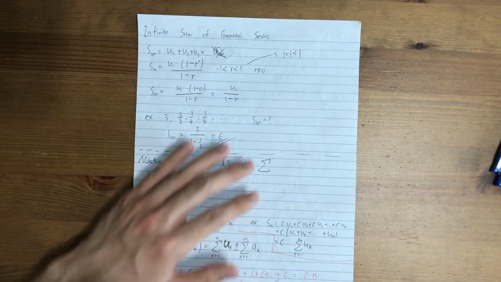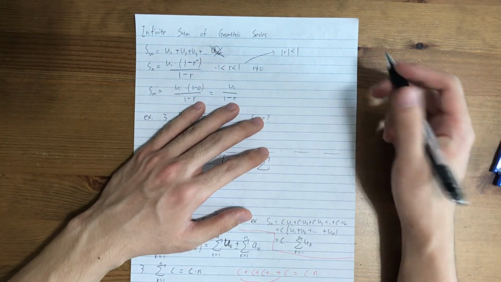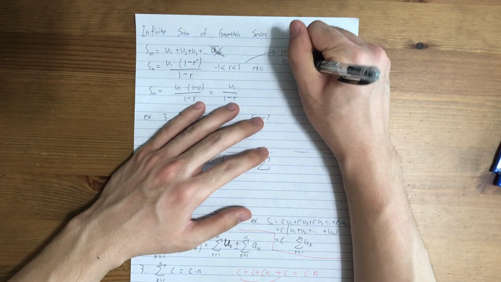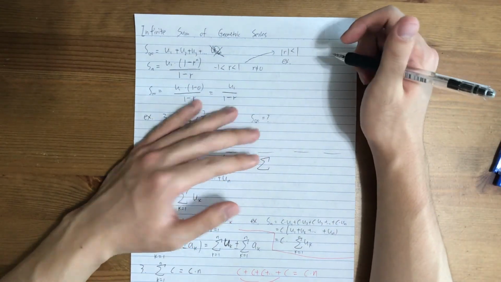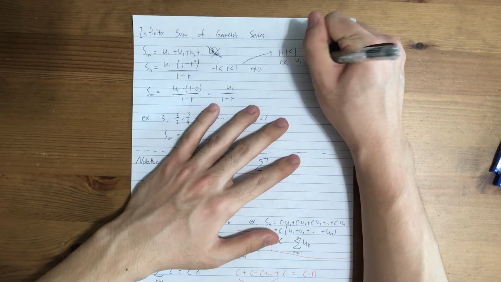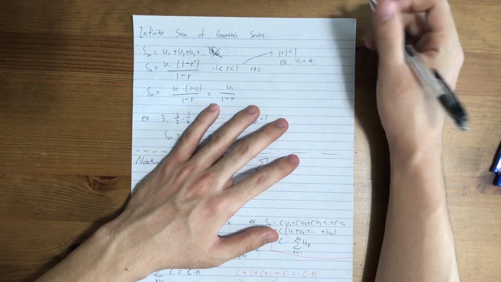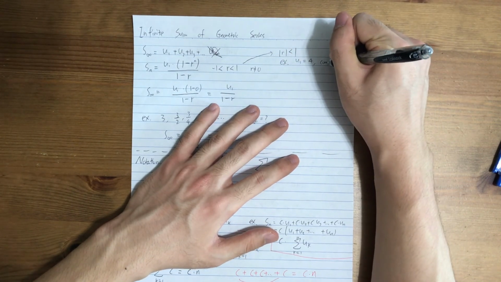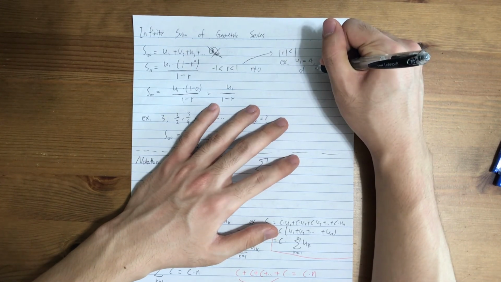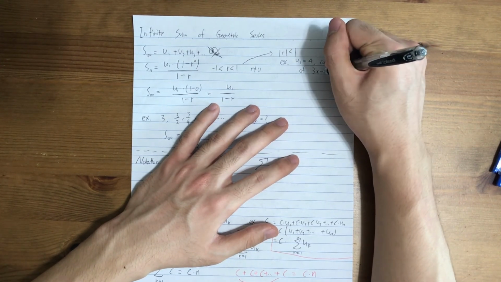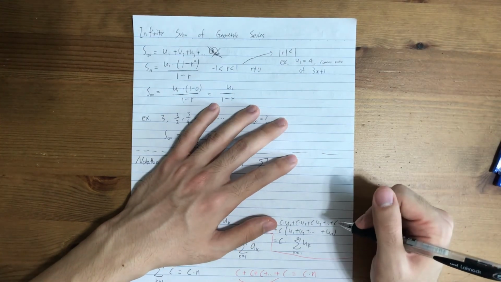So there could be a question like this. Let's say there's a geometric series with first term 4 and common ratio of 3x plus 1, let's say.